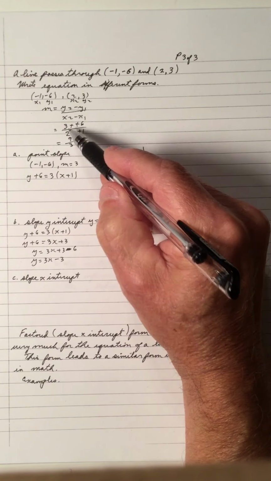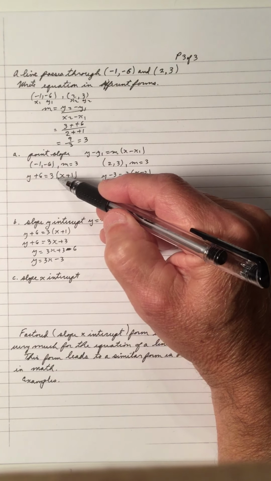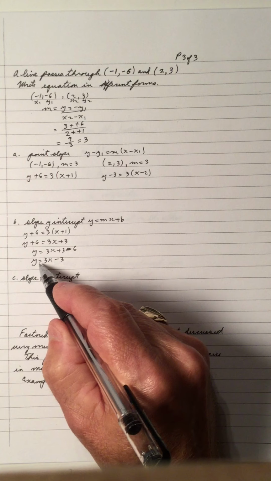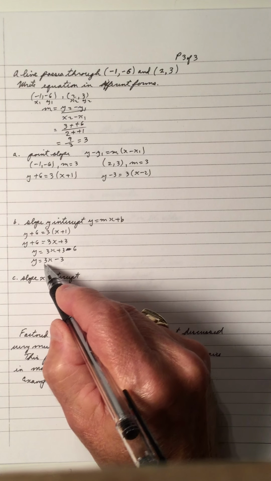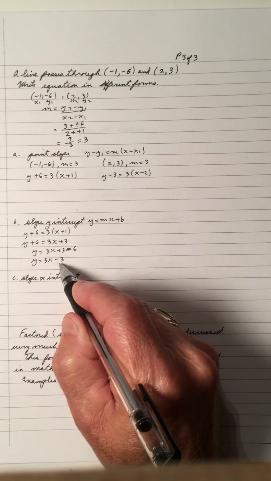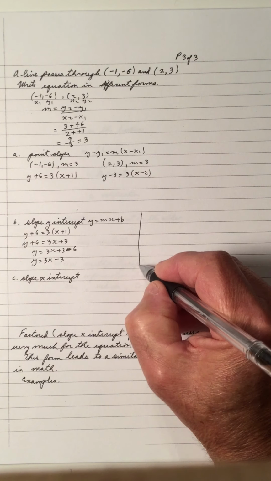So if you did the slope and you did the point-slope form first, and then you worked it out, you would have the slope-intercept form: y equals, the slope is 3, and the y-intercept is negative 3. But there's another way to do it.